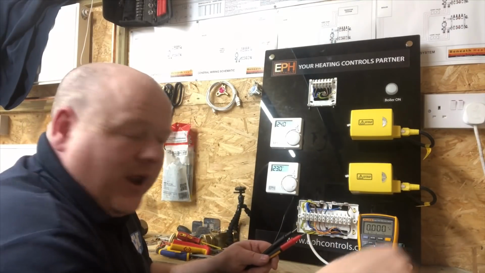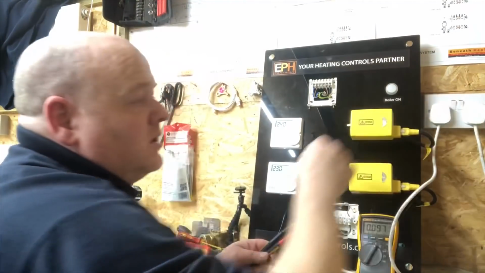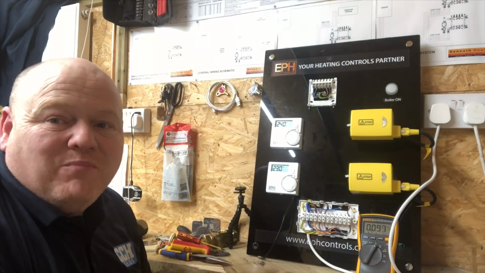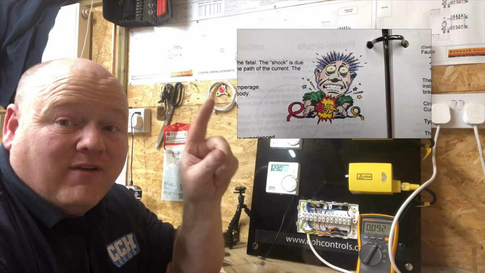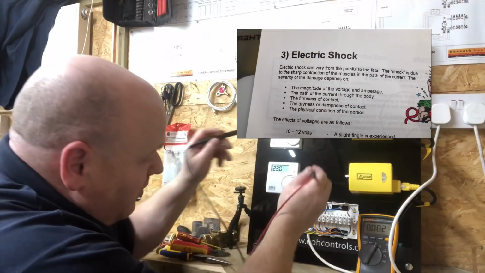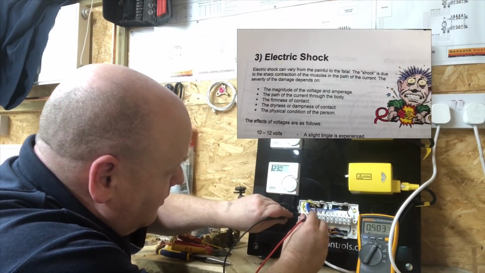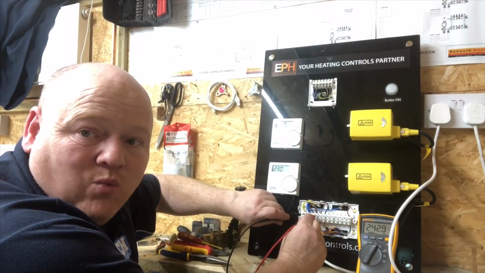We'll connect the power now back onto this. So just again, be careful, safe isolation. Look at that little man there, just be very, very careful. So now we know we've got 240 volts back to the wiring centre.